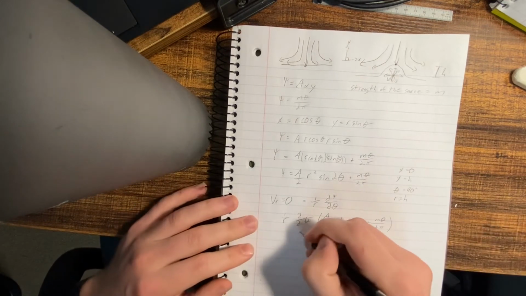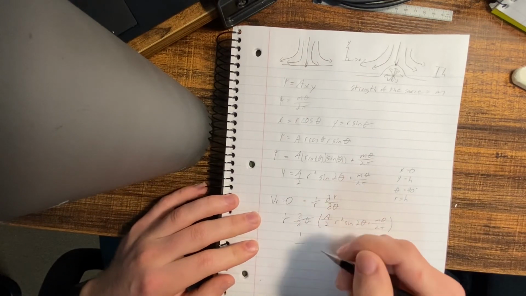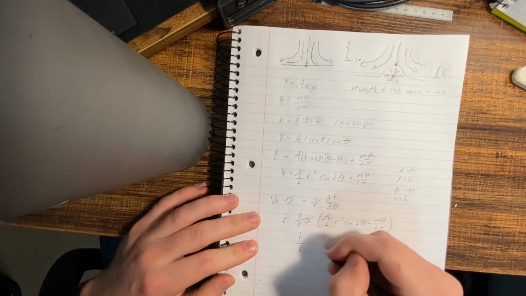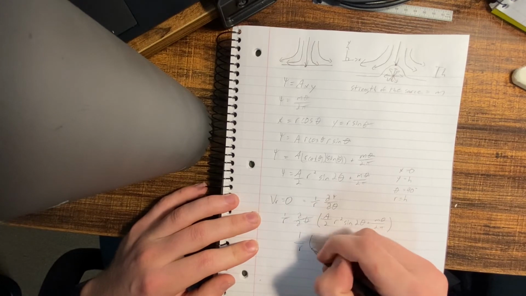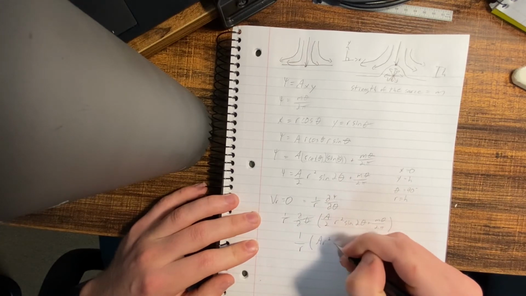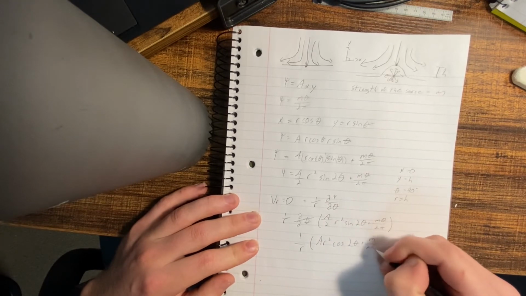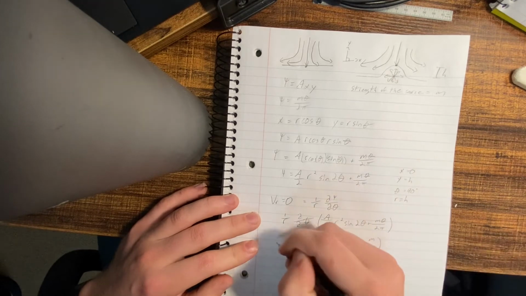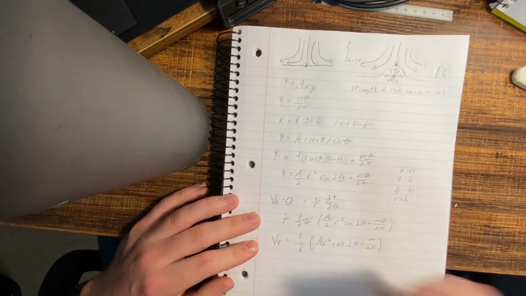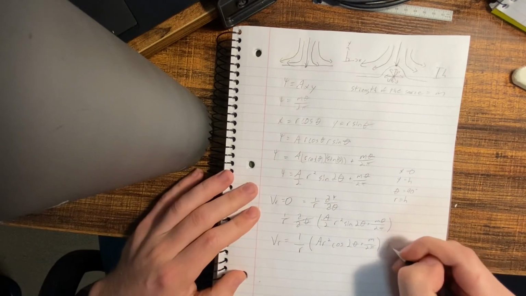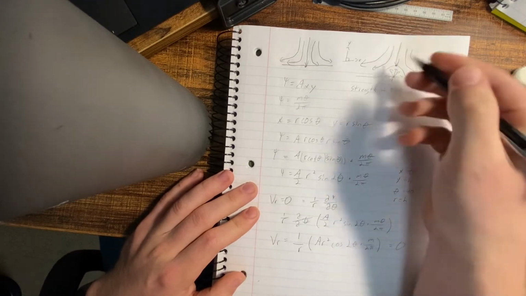Once we take that derivative, we'll get a over 2 r squared cosine 2 theta plus m over 2 pi. And that's what's going to equal our relative velocity. And like I said, we know relative velocity equals 0 at the stagnation point.